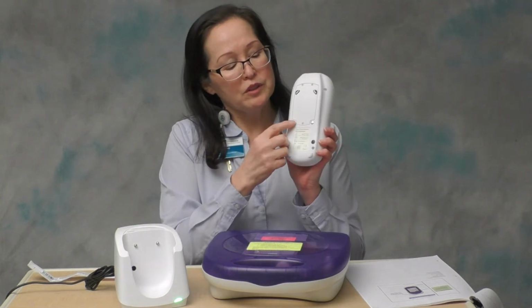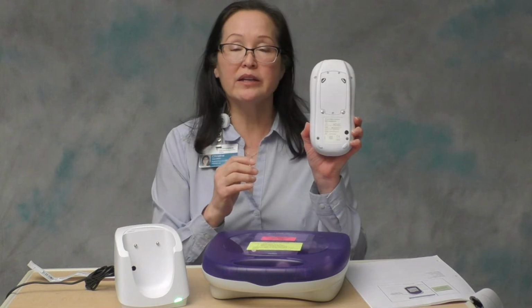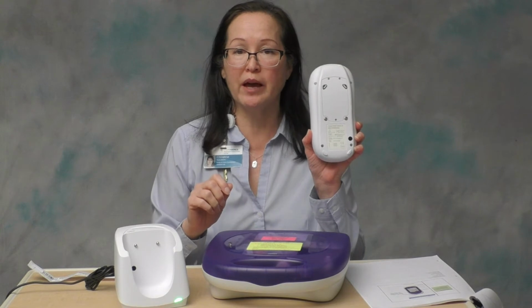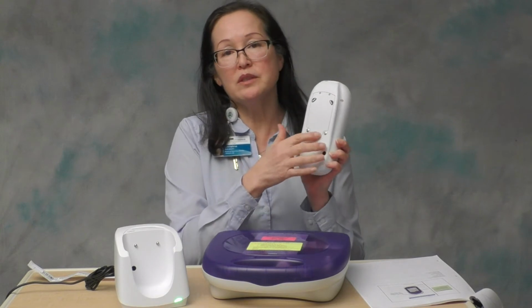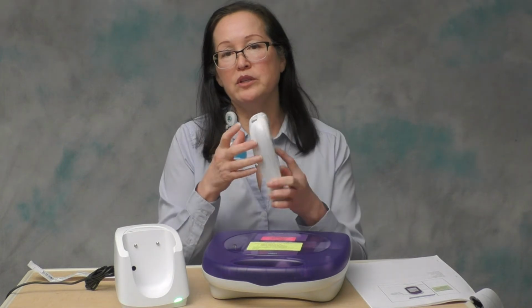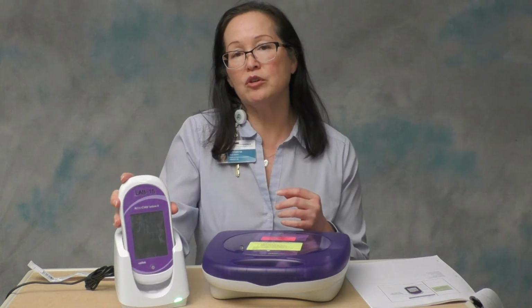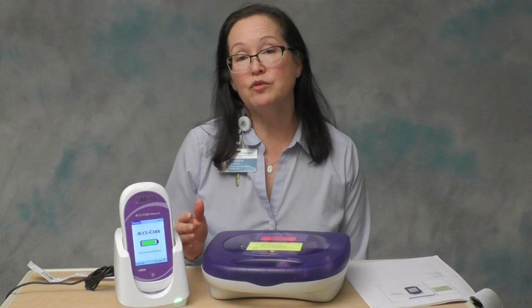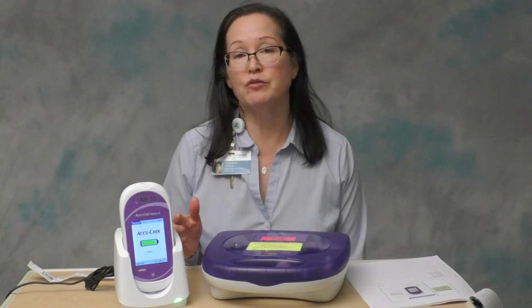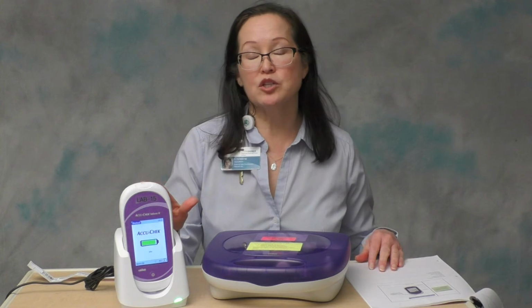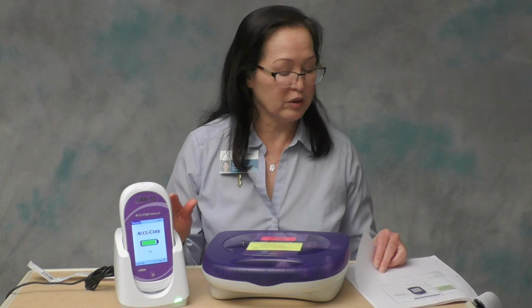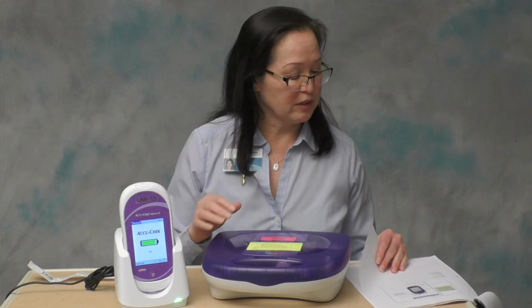On the back of the meter, you'll see two metal contacts. This is where the meter makes contact with the base to recharge the battery. This is really important to make sure that these metal contacts remain dry when you redock the instrument. If there's any moisture on the battery contacts, a rust film can develop and the contacts can start to corrode. And the rust film will actually prevent the battery from recharging correctly. So just make sure that you dry off those battery contacts anytime before you redock the instrument.